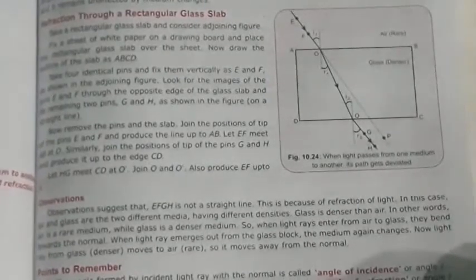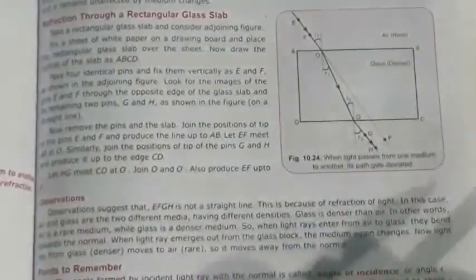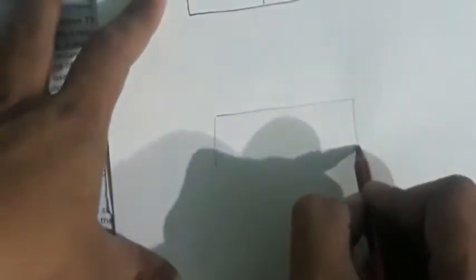Here, as you can see, this is an experiment. I will explain here. Suppose this is an experiment. Here we are going to take a glass slab placed on the table.